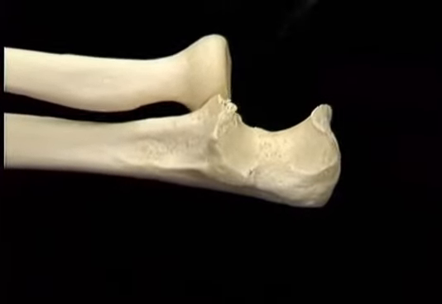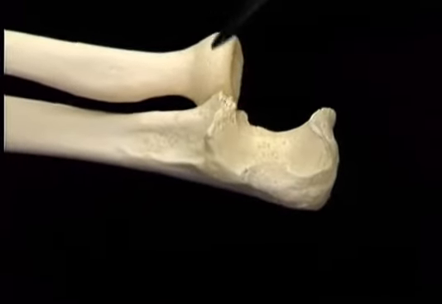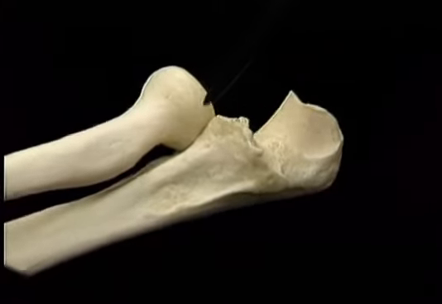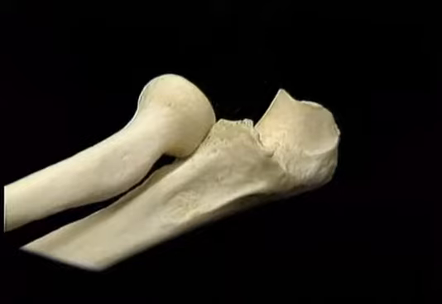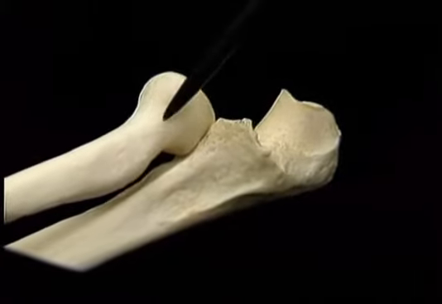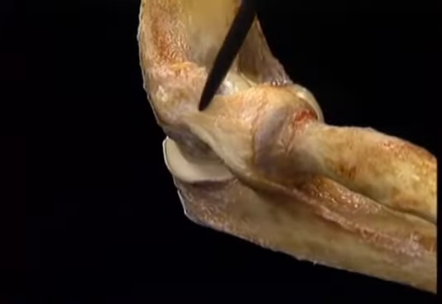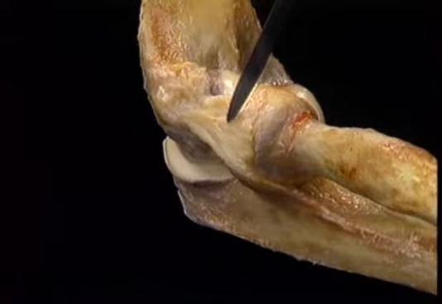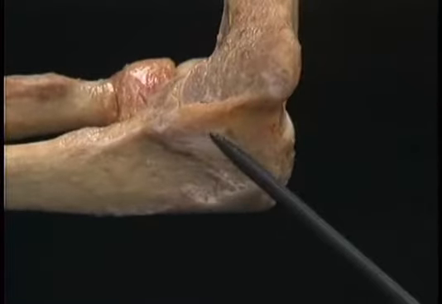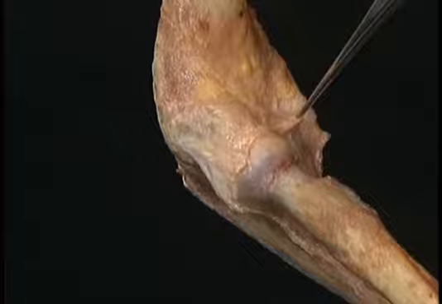On the proximal ulna, here's the trochlear notch, the olecranon, the coronoid process, the ulnar tuberosity, and the radial notch. On the proximal radius, here's the head, the neck, and the radial tuberosity. Here's the radial collateral ligament, the annular ligament, the ulnar collateral ligament, and the joint capsule.